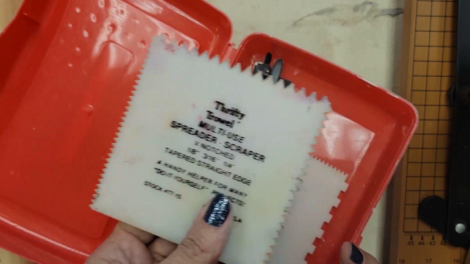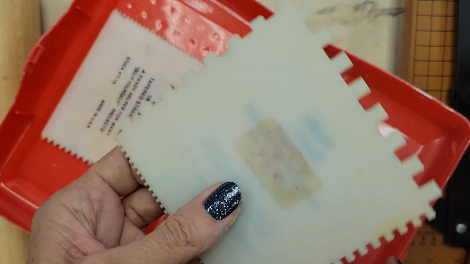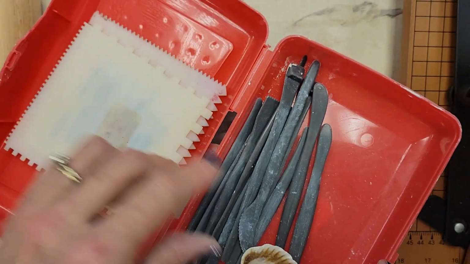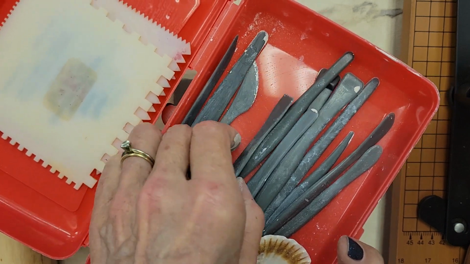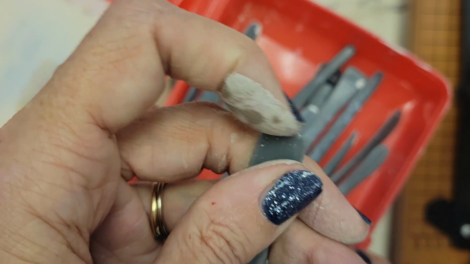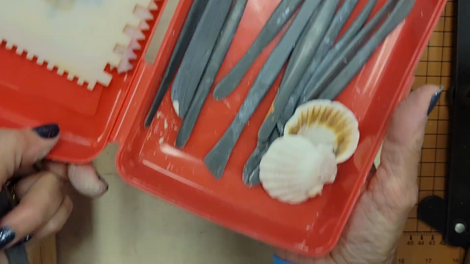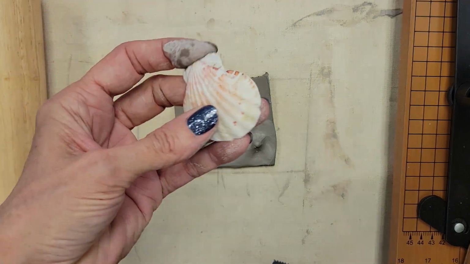So here you can see the scraper. This one has a little zigzag point. This one has square edges, a couple of shells, and then some different tools. Some of those tools have little rough edges on them that you could use to scrape a texture. So let's check out those tools and see how a few of them work.